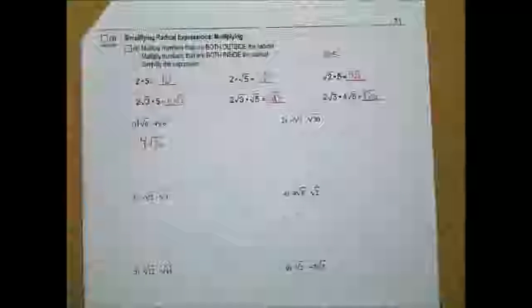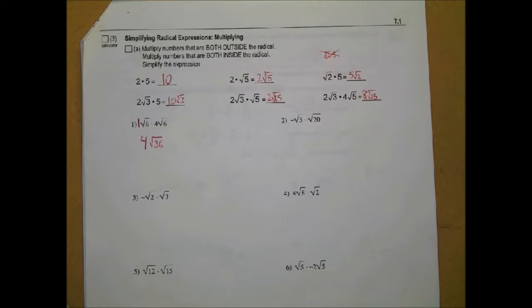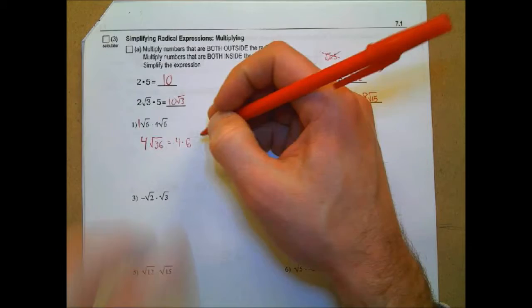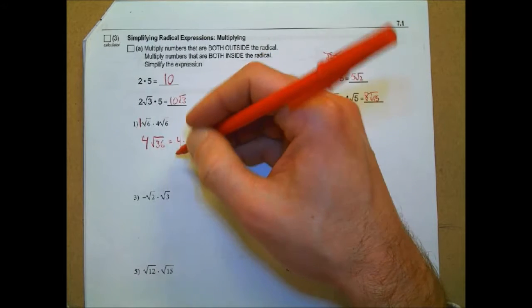Okay. Now, is that the best we can do here? Are we done? Anybody? Yes, no? No, Sky says. What can we do here? Simplify what? The 4 and 36? Okay, not quite. Not the 4 and the 36, just the 36. What is the square root of 36? 6. So this becomes 4 times 6. The root 36 becomes just a 6. And so this answer is 24.